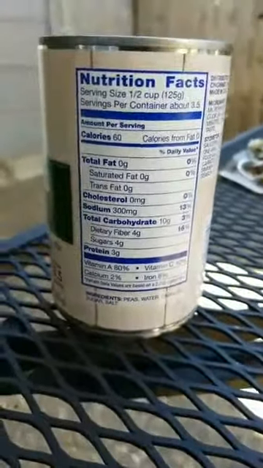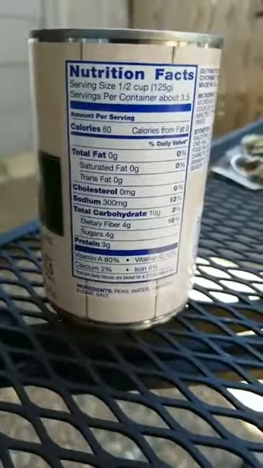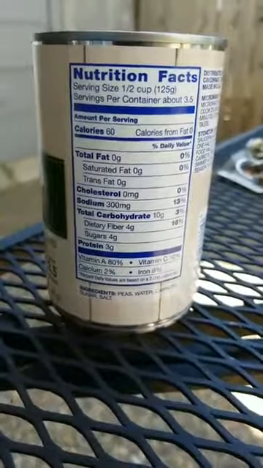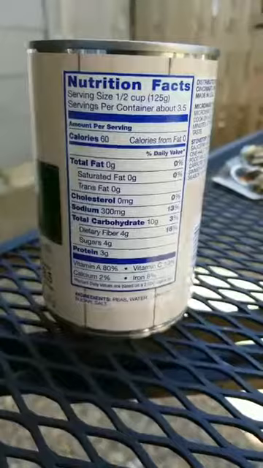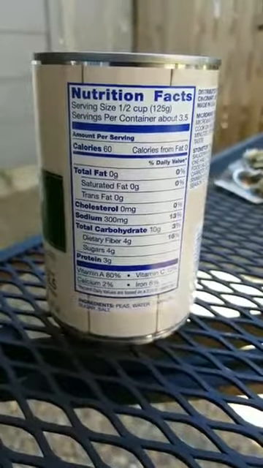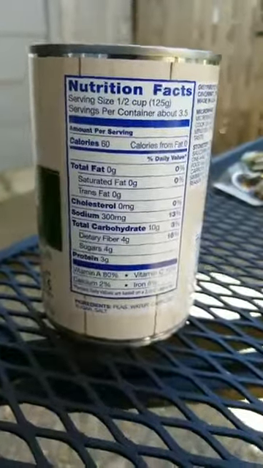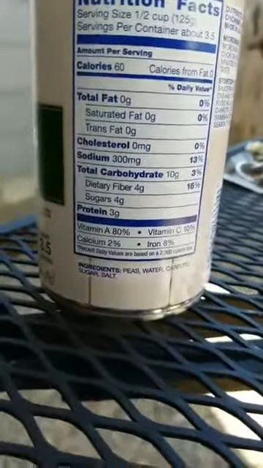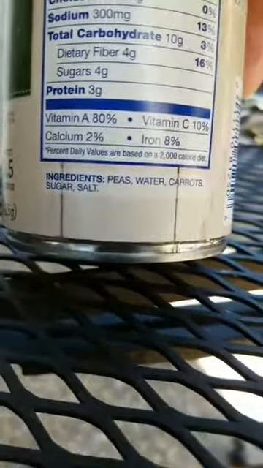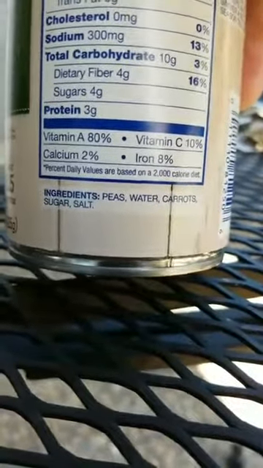So let's get a little deeper into this. If you look at the very bottom, you see daily values are based on a 2,000 calorie diet.